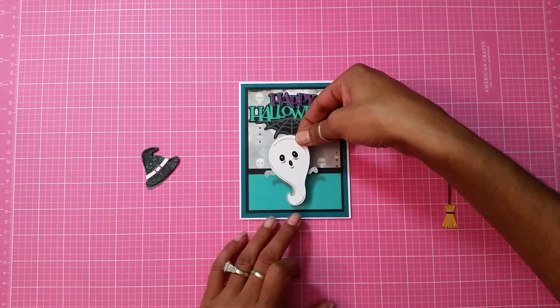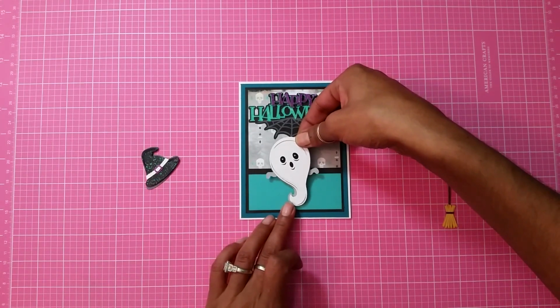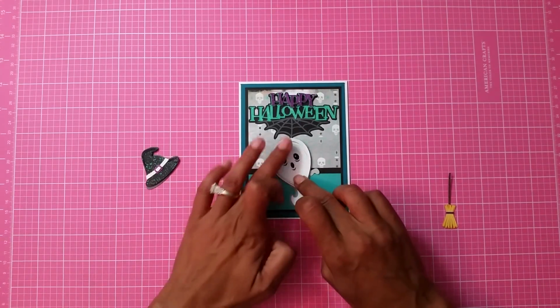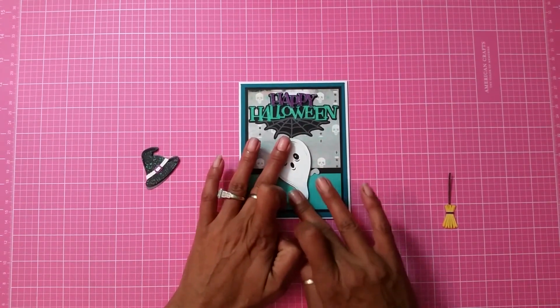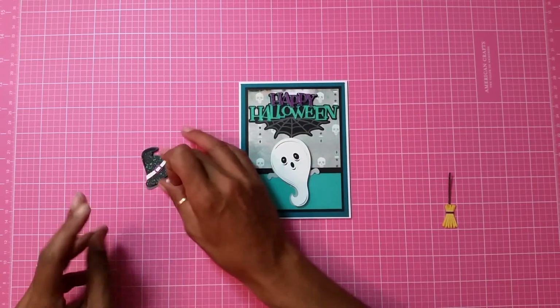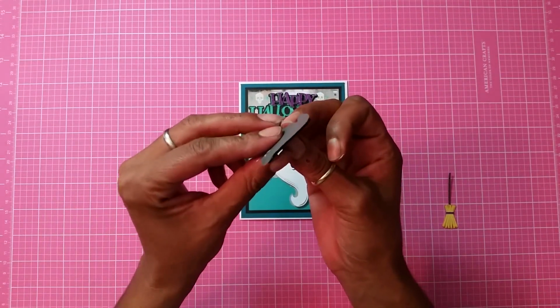And I'm going to place it down. And I'm going to try to place it in a slant, because I want the ghost going in a slant. And I did all the layers, plus I popped the body up to kind of give it some more dimension. And I also popped up the hat.